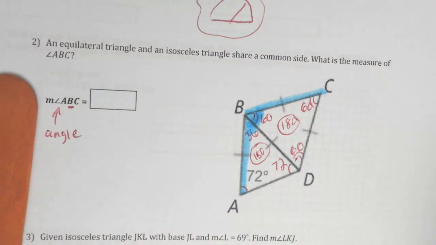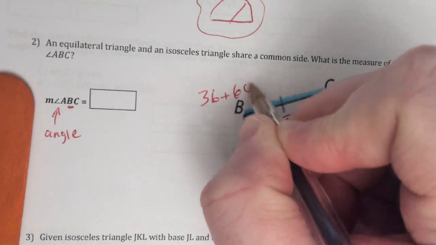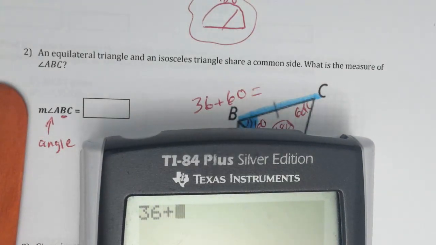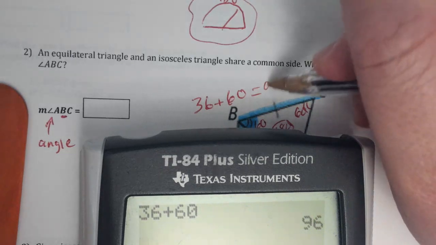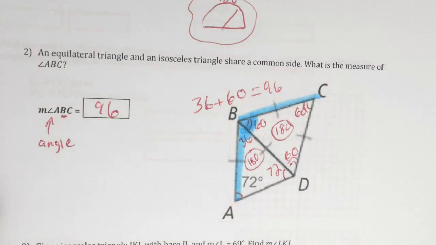And so that angle right there would be 36 plus 60. And if we put that in our calculator, 36 plus 60, we would get 96 degrees. And that's the answer right there, 96.